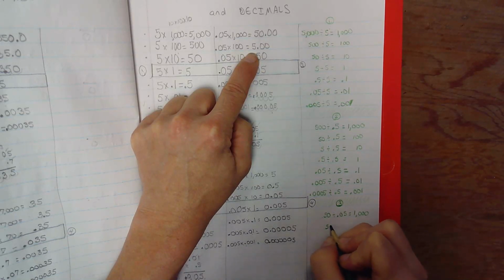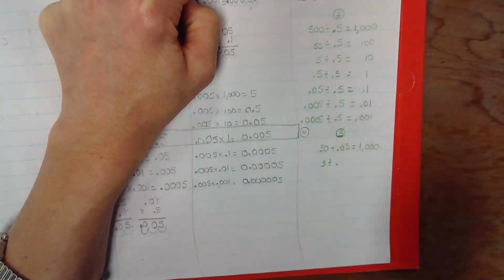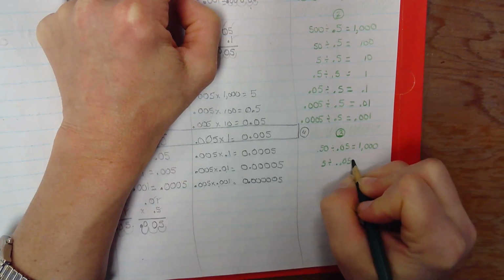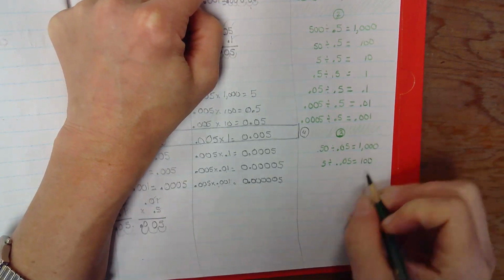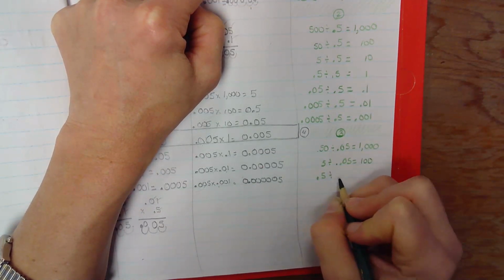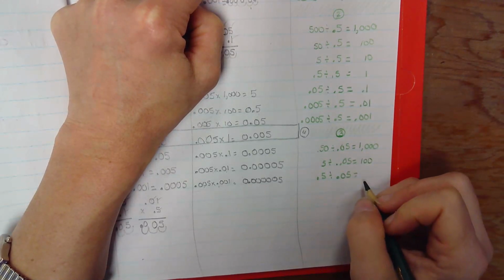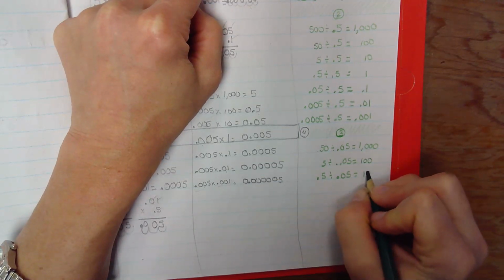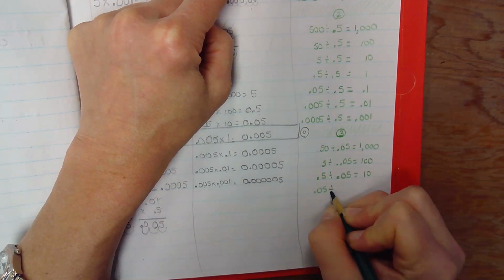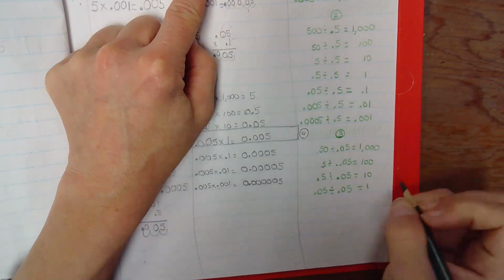5 divided by 5/100 equals 100. 5/10 divided by 5/100 gives you 10. 5/100 divided by 5/100 comes out to be 1.